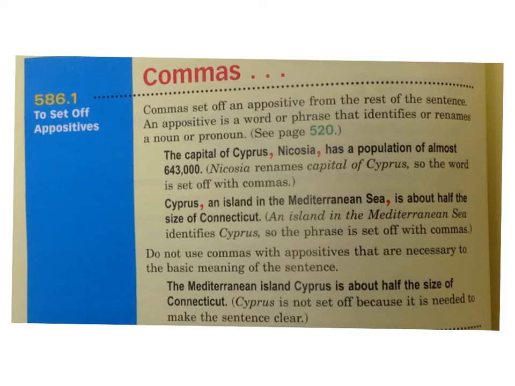And so I'm going to talk to you about two different kinds, to set off an appositive and also to set off an explanatory phrase. So let's start with the appositives. Commas set off an appositive from the rest of the sentence. And an appositive is a word or a phrase that identifies or renames a noun or pronoun.